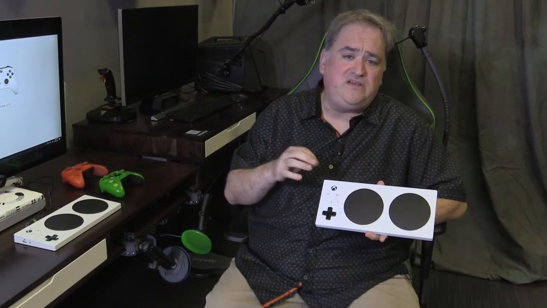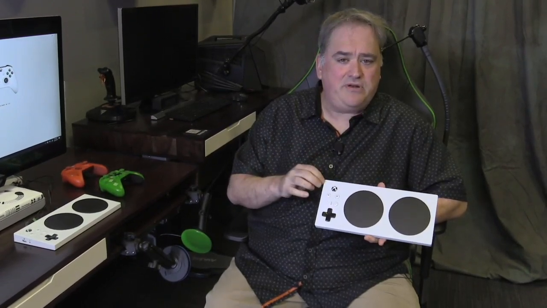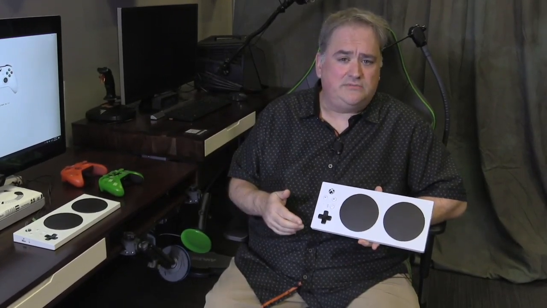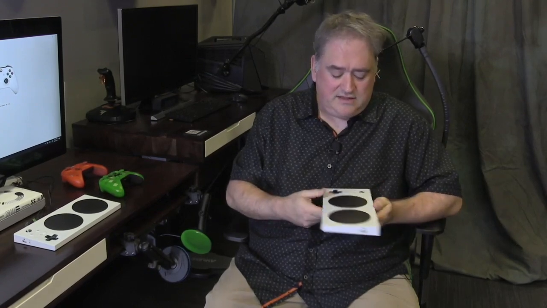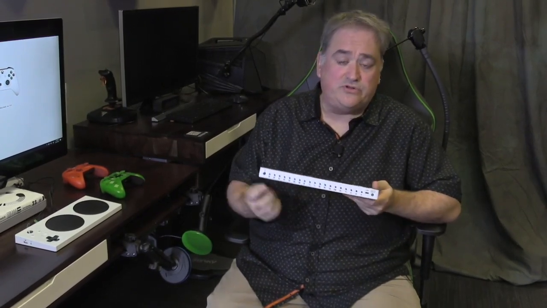There are 3 built-in remapping profiles that can happen on the adaptive controller that you can store on the device so that you can change them in the middle of a game without having to go out to your Xbox settings. The real magic of the adaptive controller, though, happens on the back.